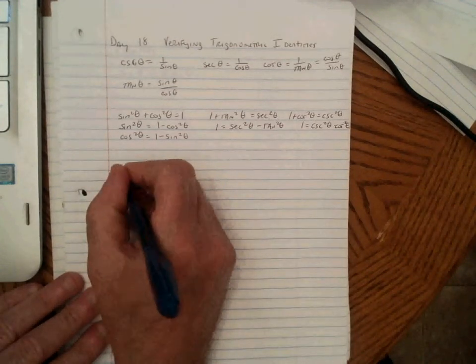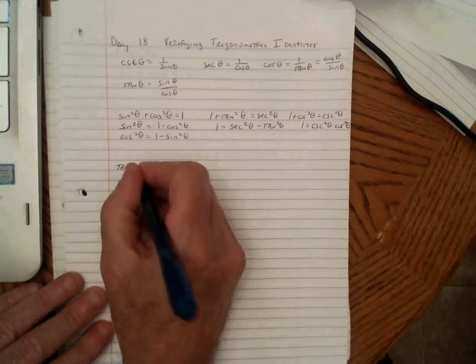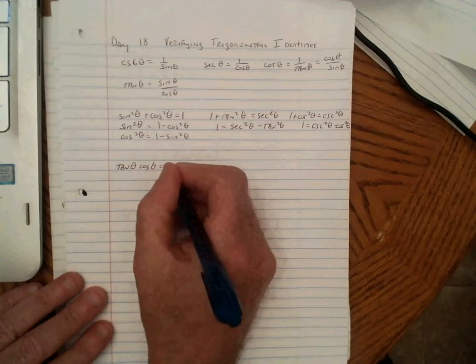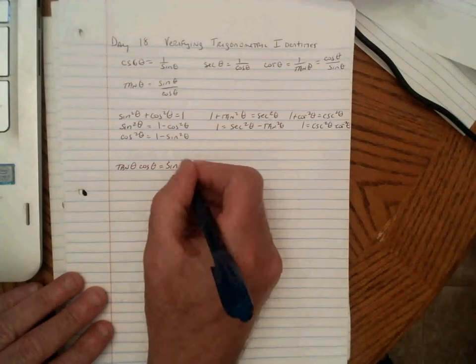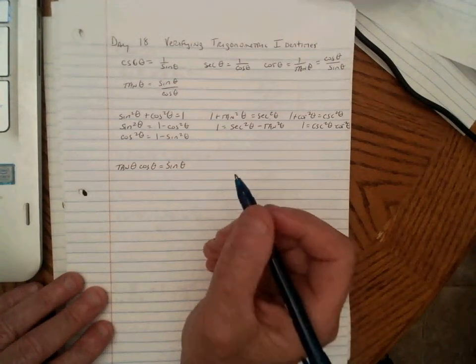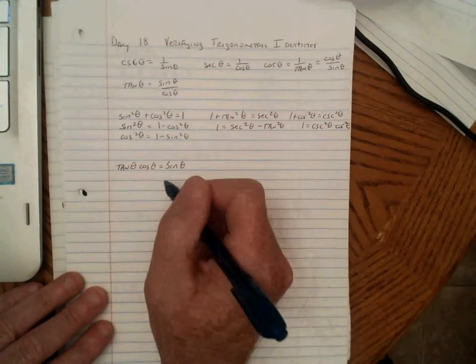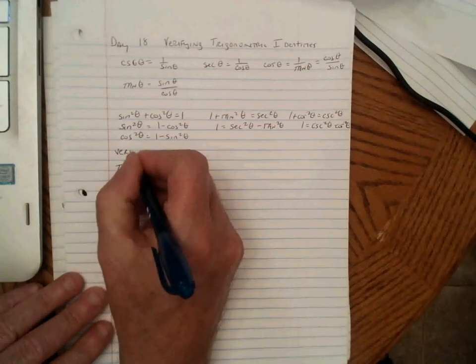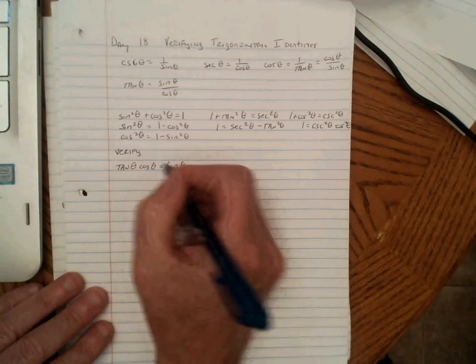If we had tangent theta times cosine theta equals sine theta. Now, that may not be something we've already recognized, but when I ask you to verify this, I give you a statement, an equation, and tell you that it's true and ask you to verify.